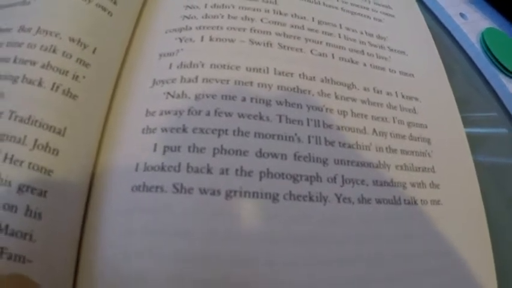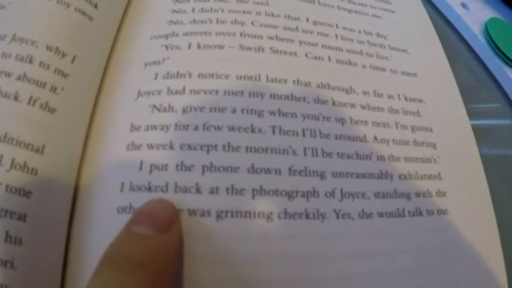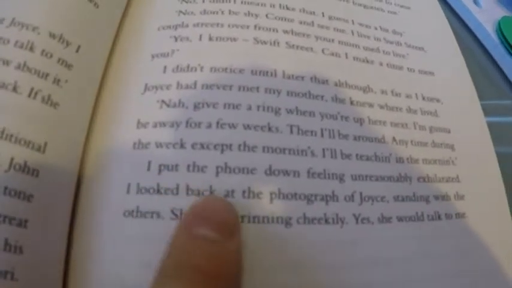So I just wanted to give you a bit of a practical example of what I mean in an actual book. So let's have a look at these sentences here. There's about 4. So you say, I put the phone down feeling unreasonably exhilarated, and there is your full stop. So why did she put a full stop there? Because this is a full idea in itself. It's a full sentence. So you say, I, that's subject, put the phone down. So put is the verb, the phone down is the object, feeling unreasonably exhilarated is your adjectival phrase. So that's describing how you were feeling, how the I was feeling.